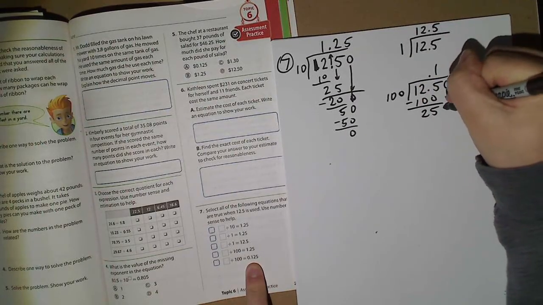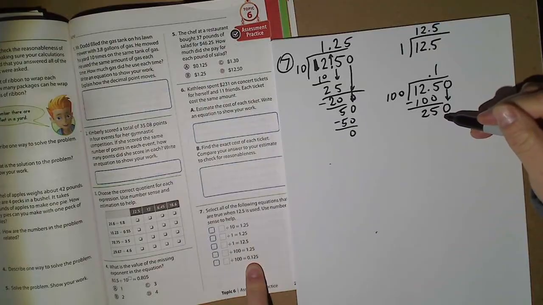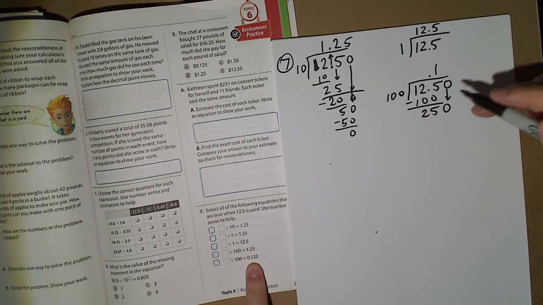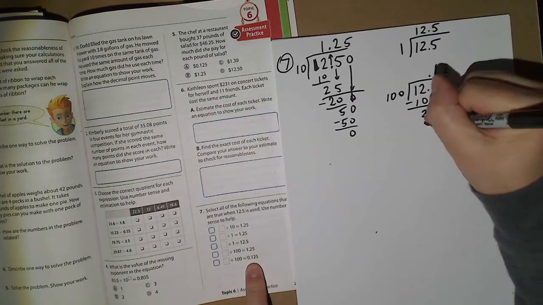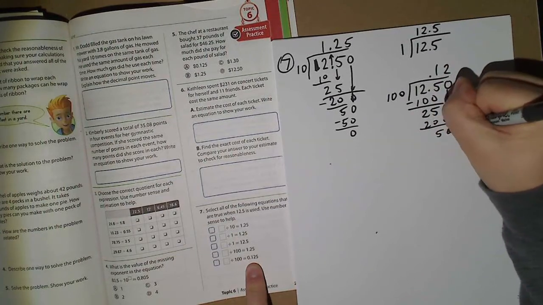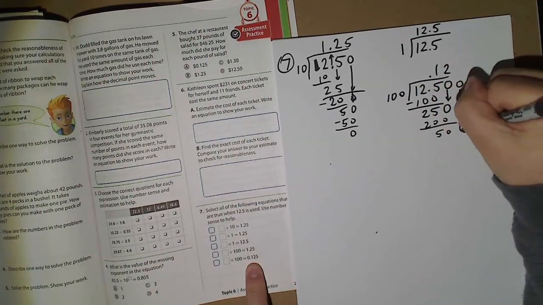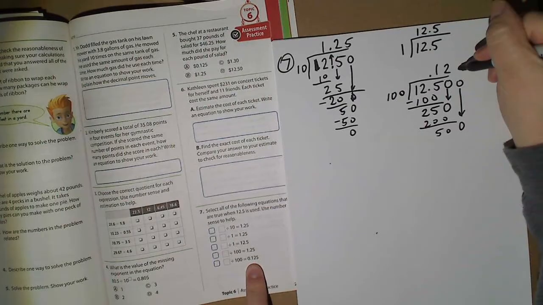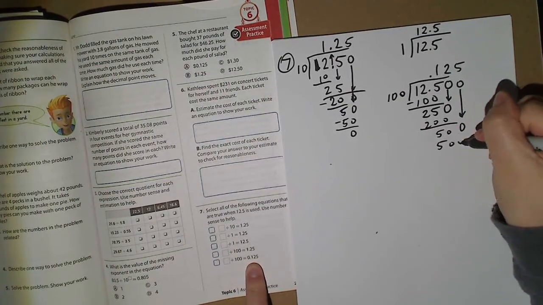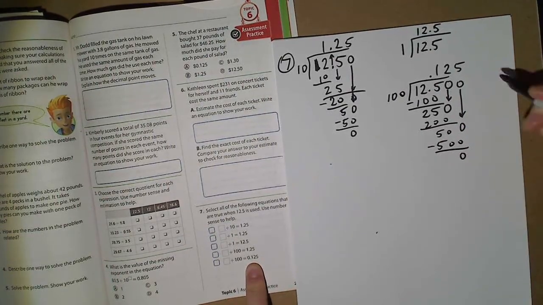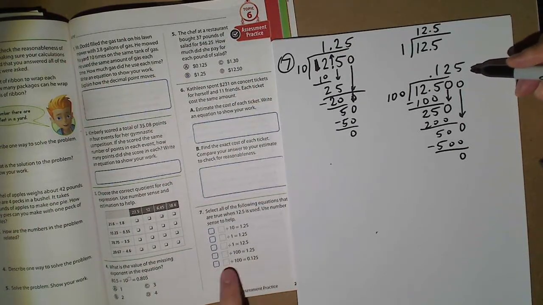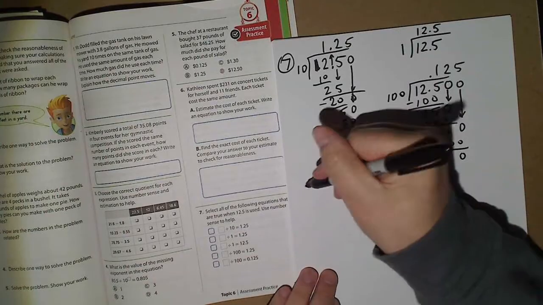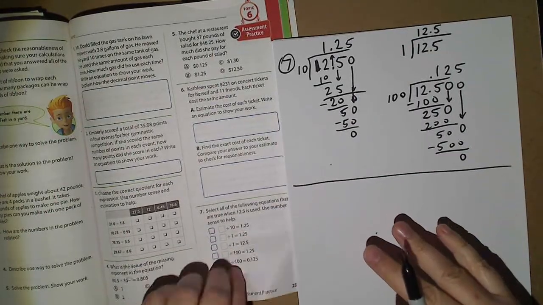I'll add the 0 and bring it down because I had a remainder that was not 0. 100 goes into 250 2 times. That's 200. I end up with 50 as a remainder. Add another 0, bring it down. 100 goes into 500 5 times. Some of you kind of guessed where that was going. We end up with 125 thousandths. I could check that last one. That's number 7. Let me turn the page now.